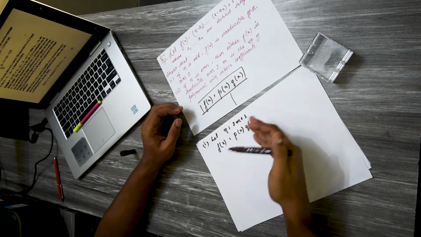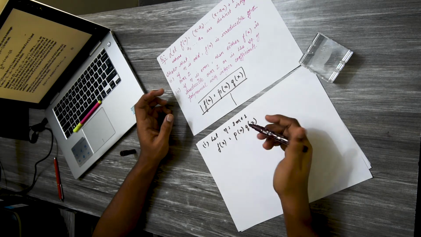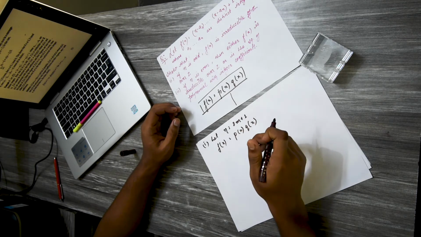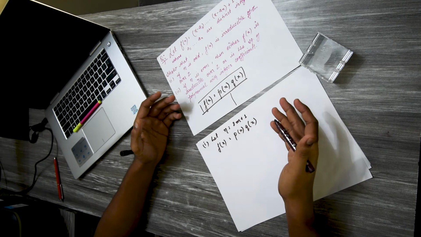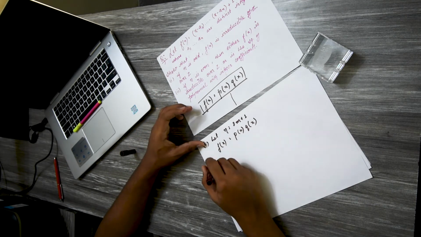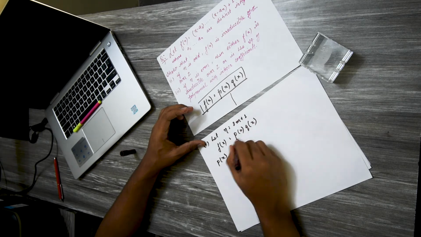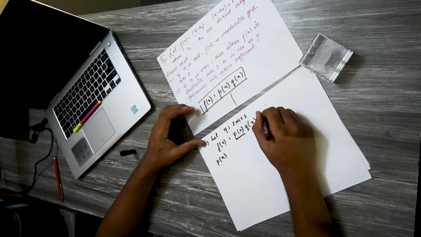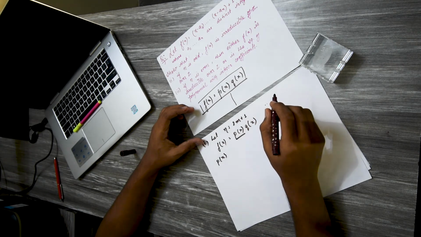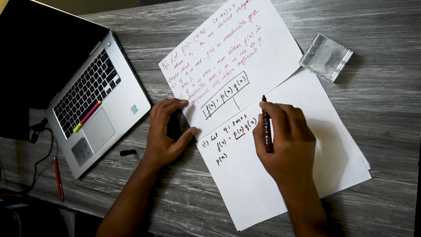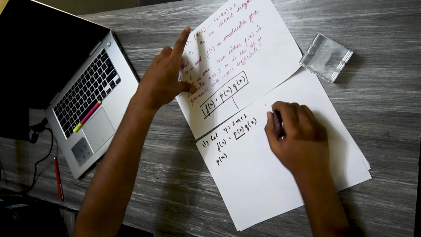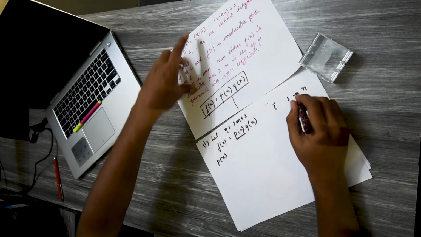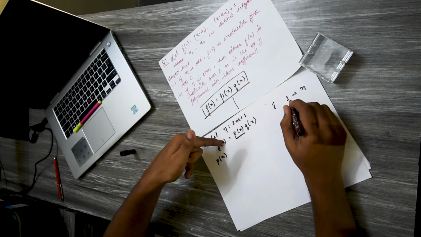Now all we need to show is that this is not possible. Let's take a number a_i between 1 and n, and put it into this equation.